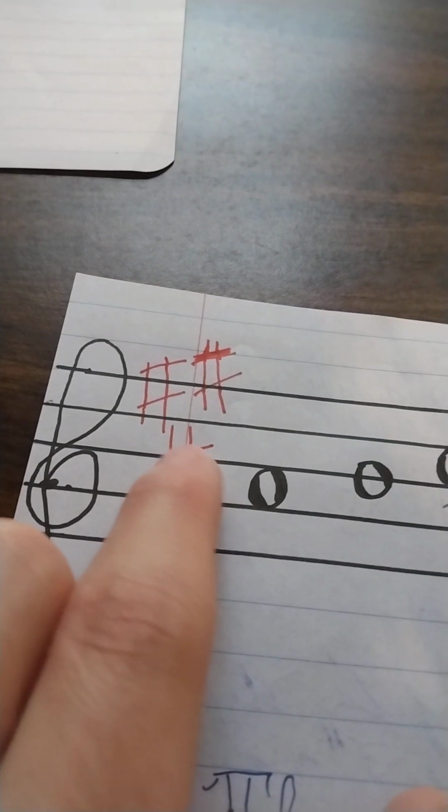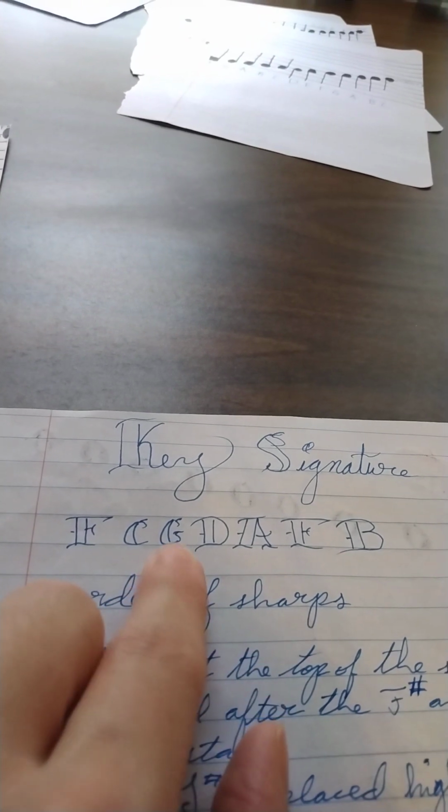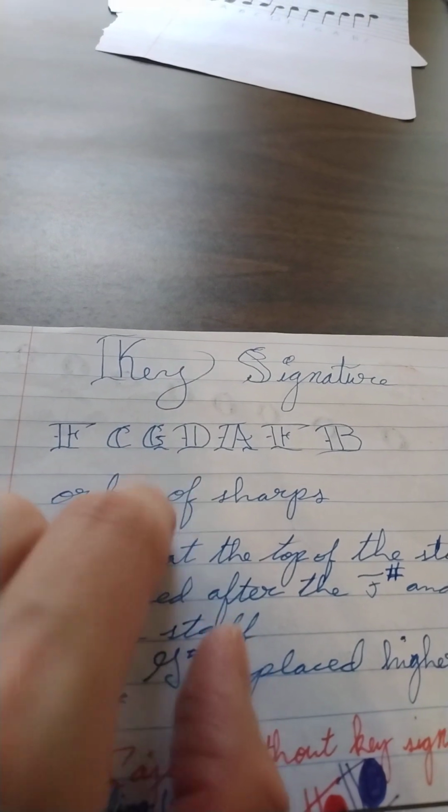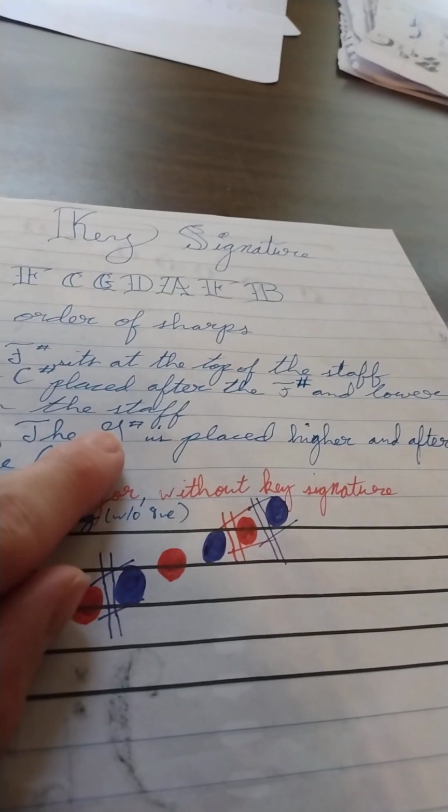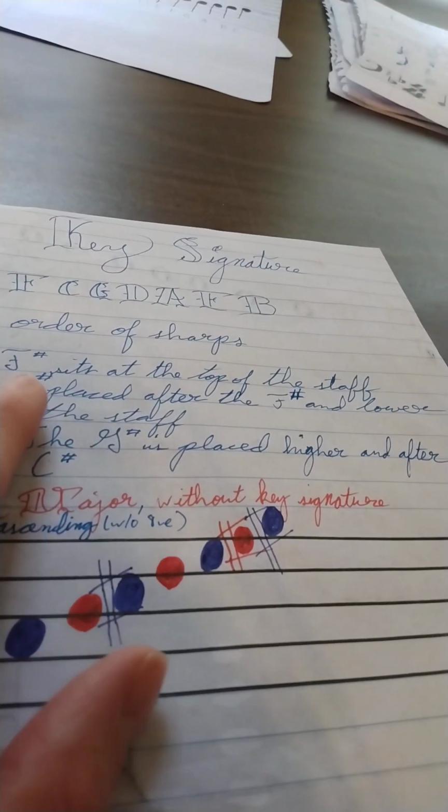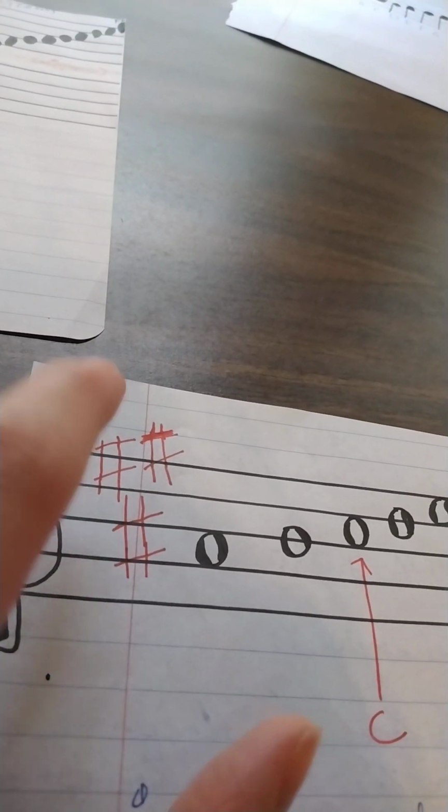So coming back, grounding ourselves to earth here, if we have 3 sharps, then we know that the sharps are going to be these notes here. And let me show you this. So like I said earlier, F sits at the top of the staff. F sharp will sit at the top of the staff, which is this here. You do it up, down, and then up. It's kind of like this pattern, like that, okay?